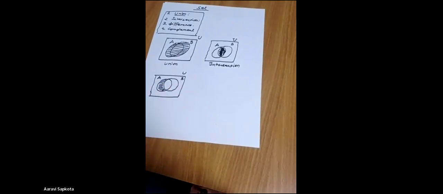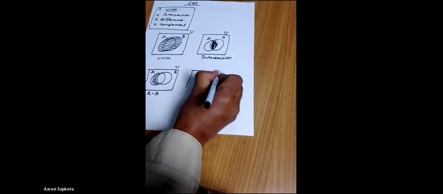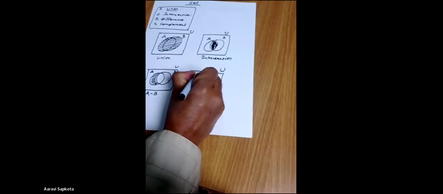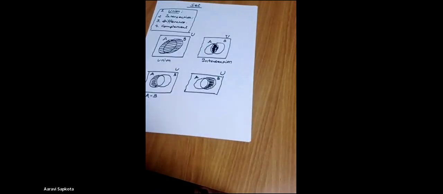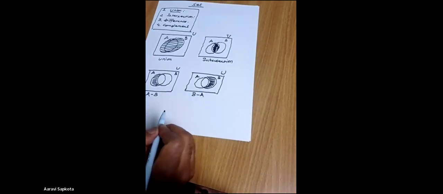I have shaded the portion of A which are not in B. So this is the set of elements which are in A but not in B. So it is A minus B. Similarly, the portion shaded is the set of elements of B which are not in A. So it is B minus A.